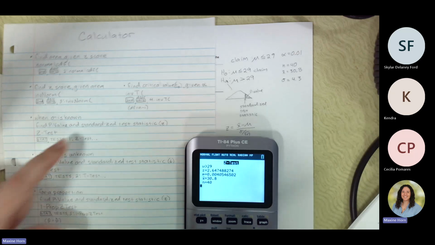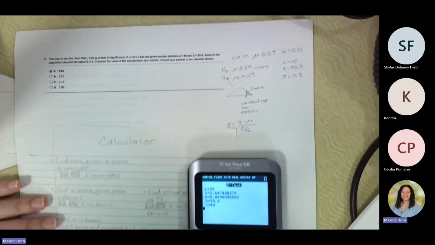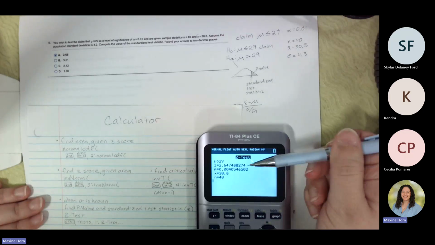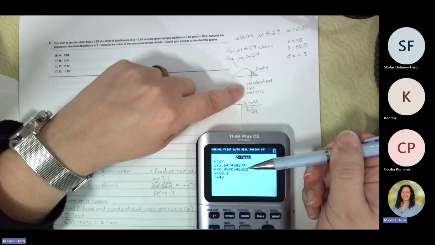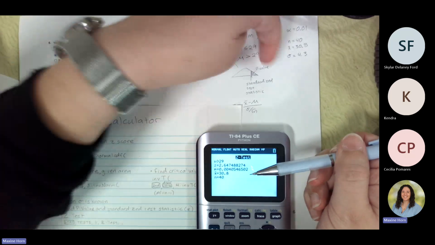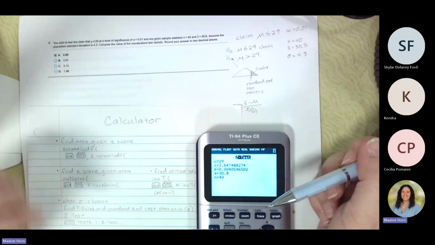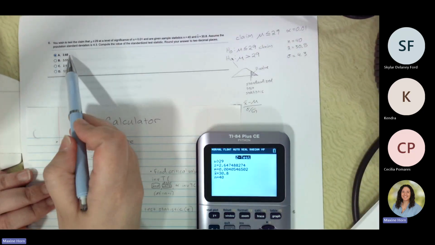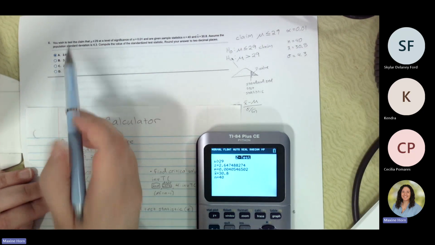Okay, so we get the Z. That Z is our standardized test statistic. The P, that is our p-value. But they just asked for the standardized test statistic, and they wanted it rounded to 2 decimal places.